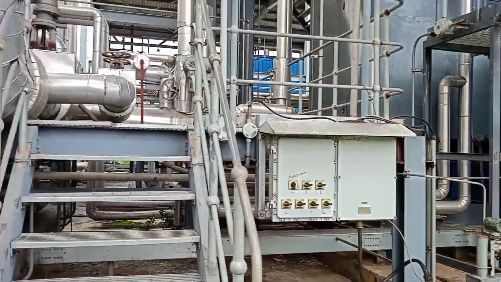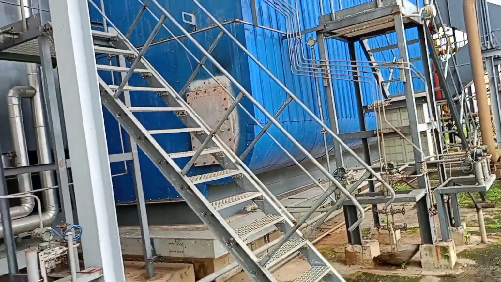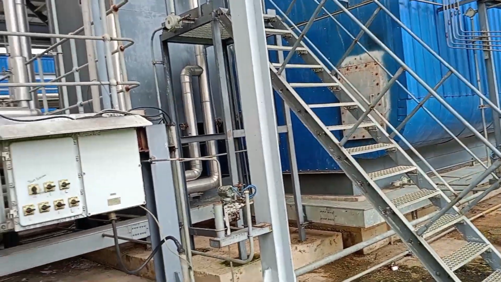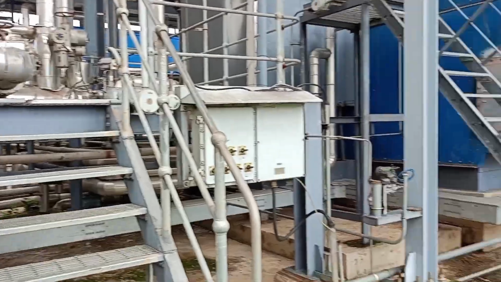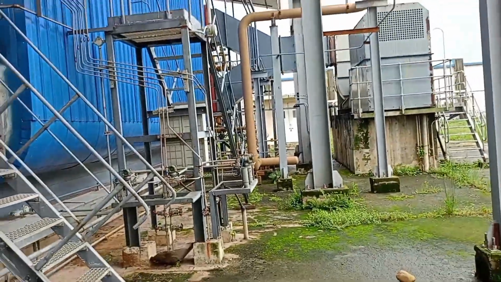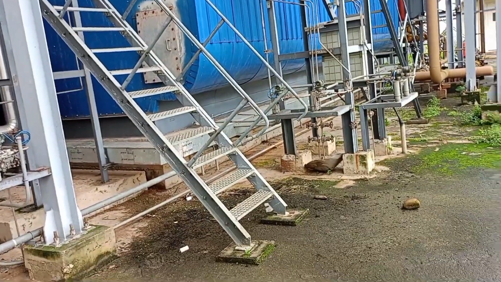So it is a completely safety-maintained boiler. So generally there is no accident. If any different problems arise, then automatically the boiler is stopped and no accident is created.